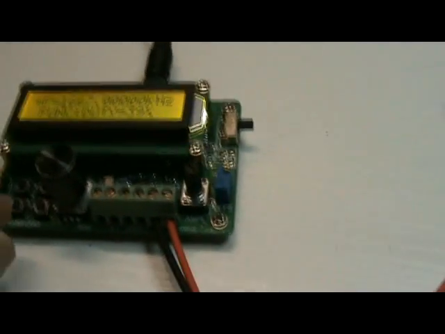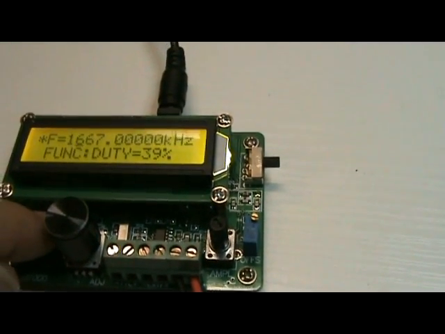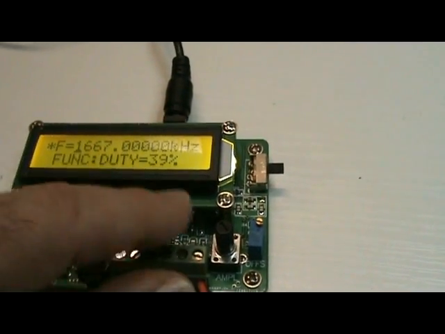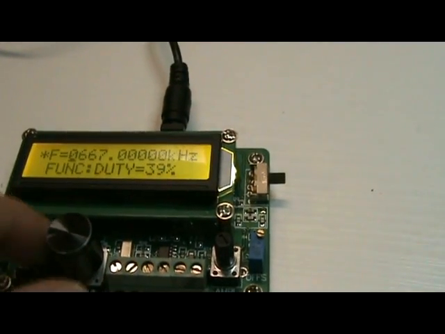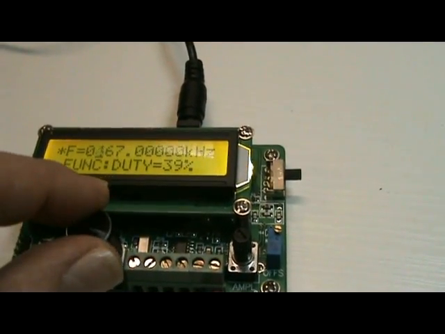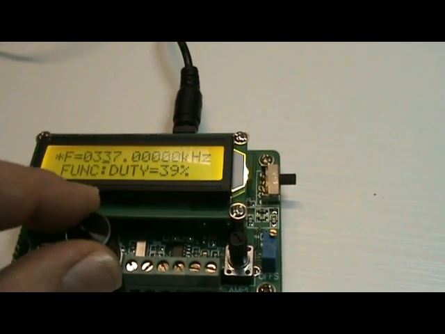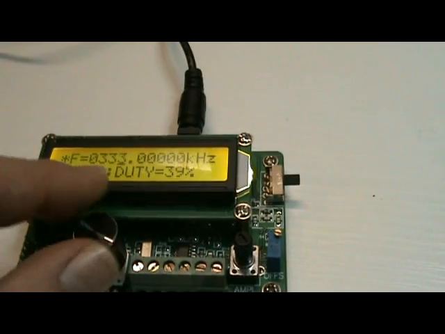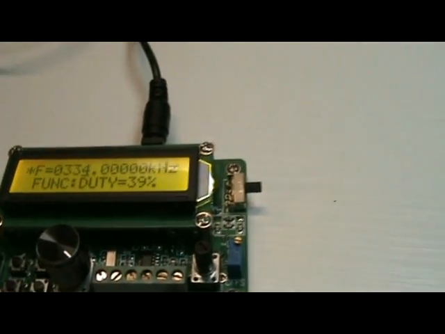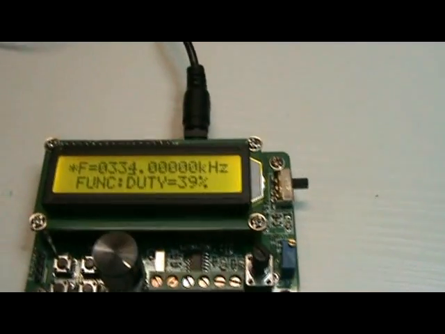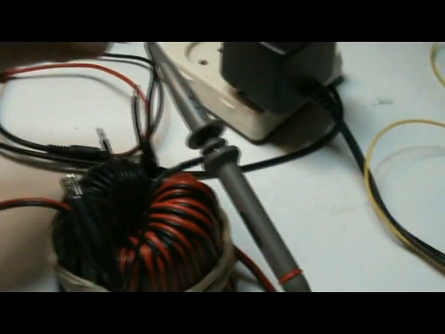So I will readjust my function generator to put in a square wave at 334 kilohertz. It's still on square wave, 39 duty cycle. I remove it from the copper strip and I put it onto the 50 turn coil.